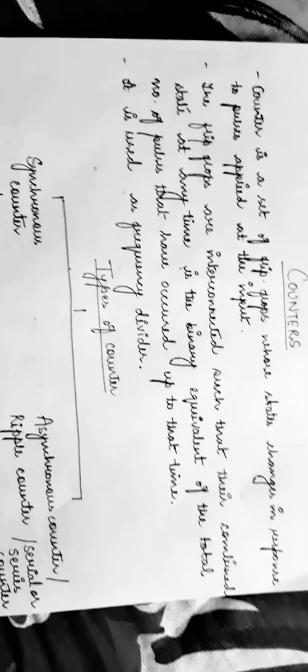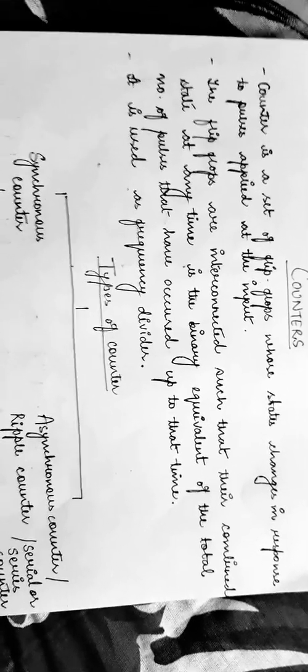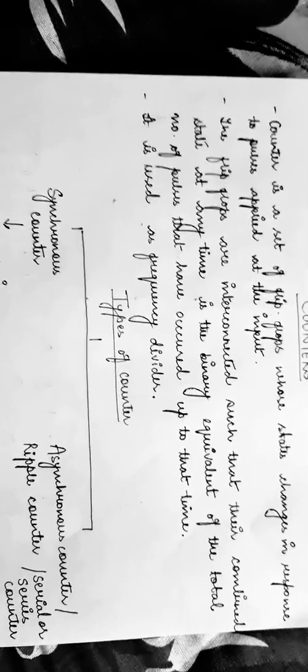In today's lecture, we'll discuss counters. Now, the question arises: what is a counter? A counter is a sequential circuit that is used for counting pulses. Counter is the widest application of flip-flop.